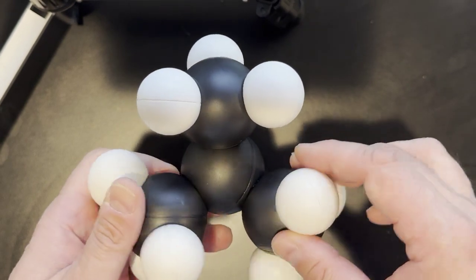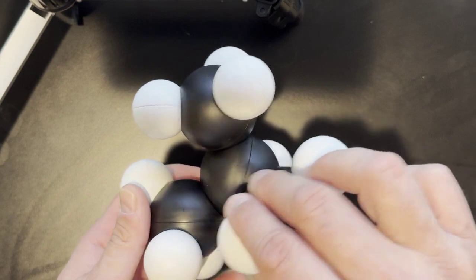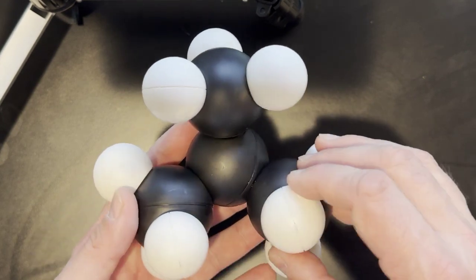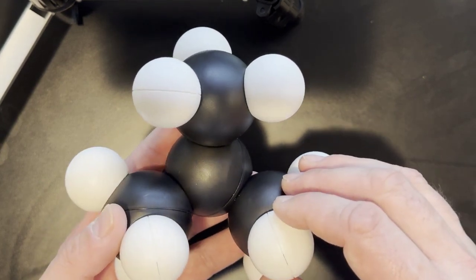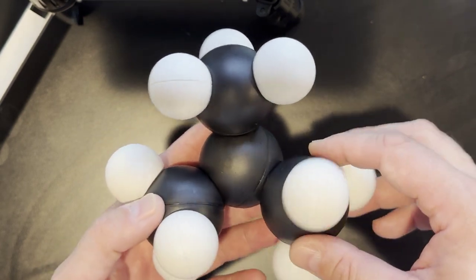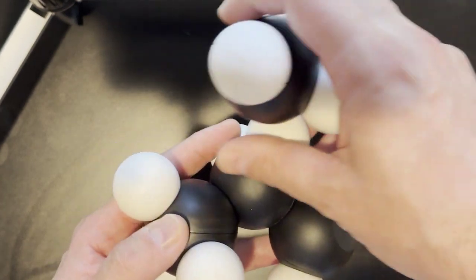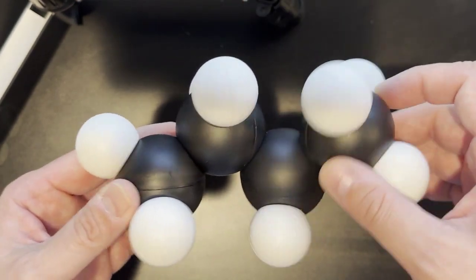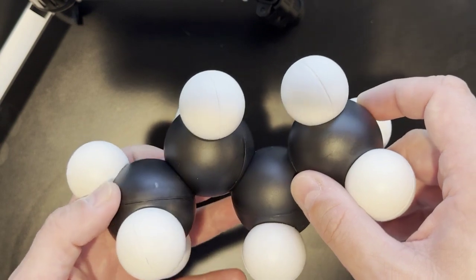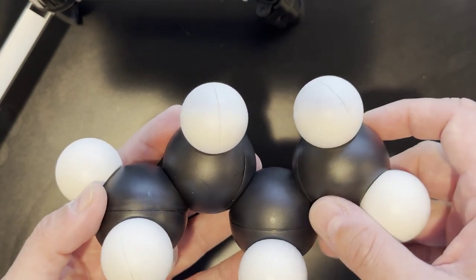As you see with the branched ones, these overall tend to have a more compact shape, almost like spherical. The way I like to explain it is this more resembles an M&M when it's branched, and when it's linear, it's more like spaghetti. And that has implications on the physical properties of the molecules as well.